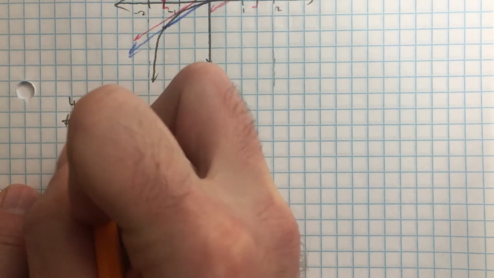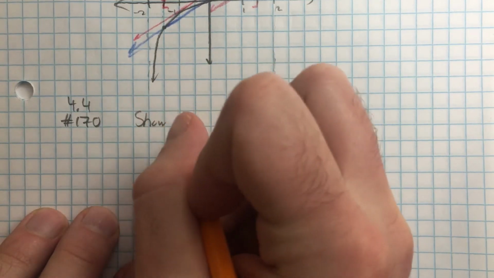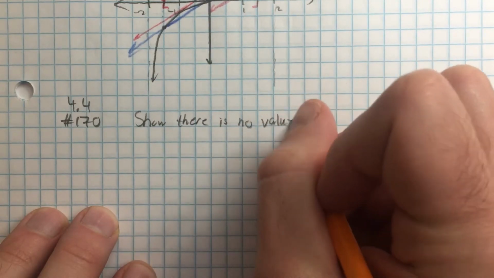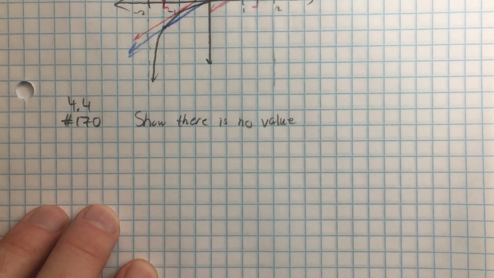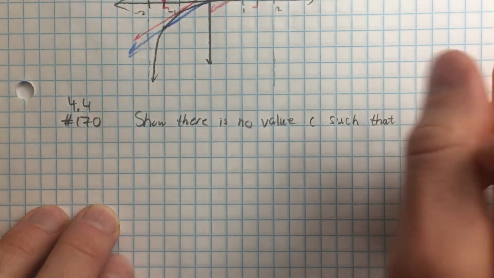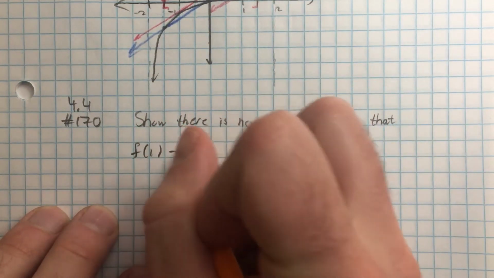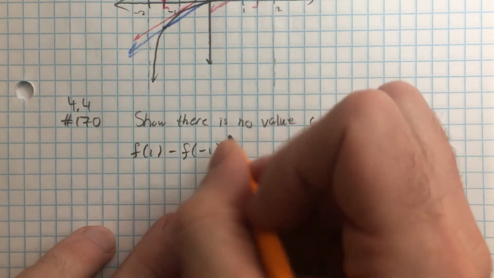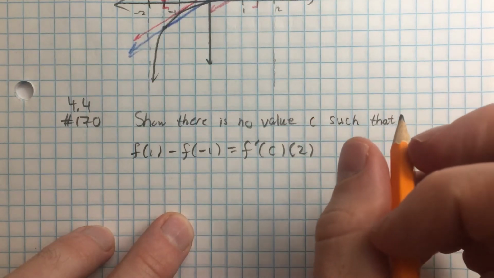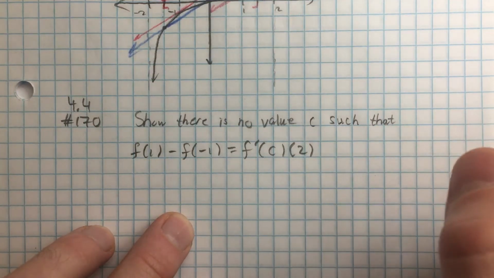4.4, number 170. It says, show there is no value c such that, and again it's the mean value theorem, such that f of 1 minus f of negative 1 equals f prime of c times 2. And then explain why the mean value theorem does not apply on negative 1, 1.